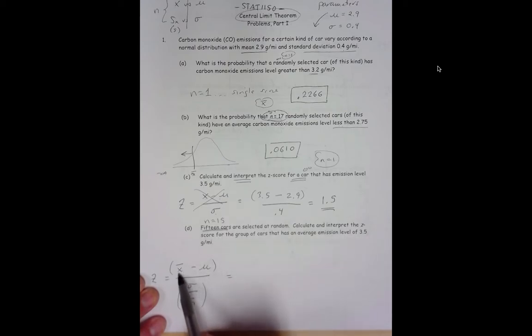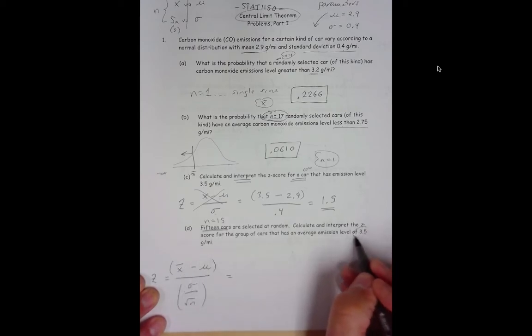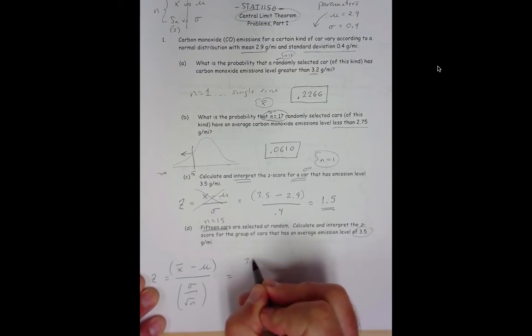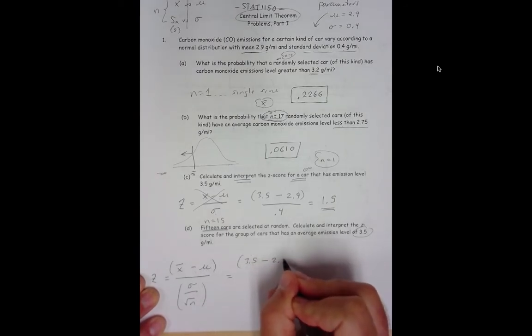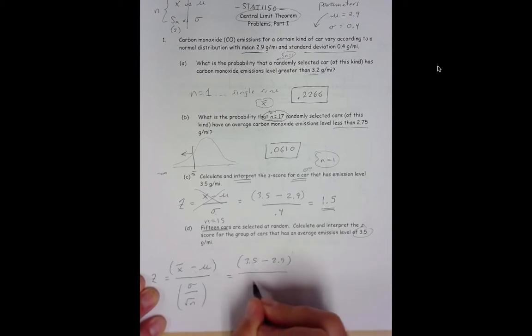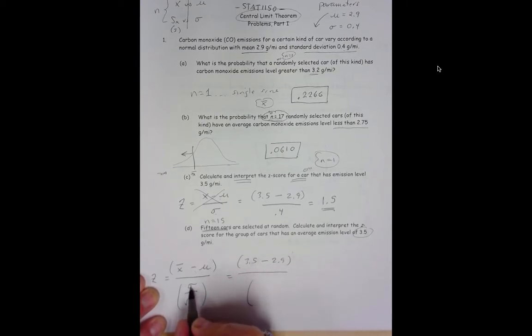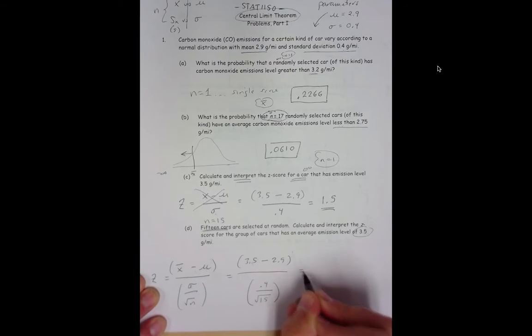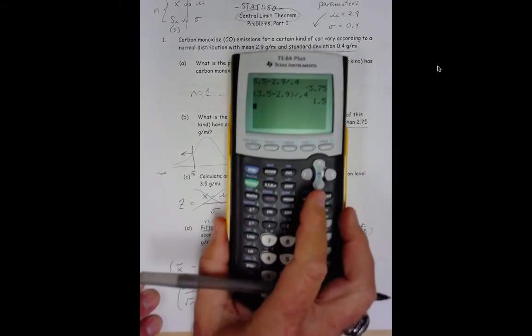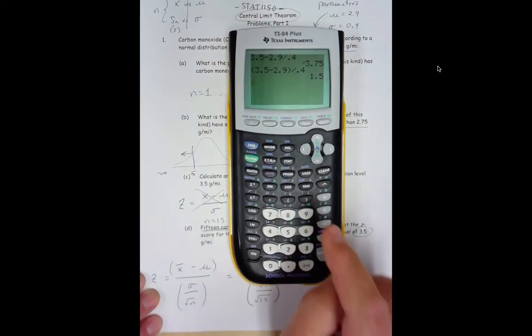So what I'm looking at here is the sample mean. So we want to look at 3.5 minus the population mean, 2.9, over sigma, which is 0.4, over the square root of the sample size, which is 15. Now, gang, you got to be a little more careful here.